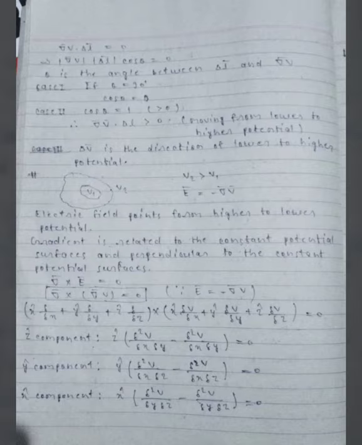Curl of gradient would be x partial x plus y partial y plus z partial z, cross product with x dV dx plus y dV dy plus z dV dz.